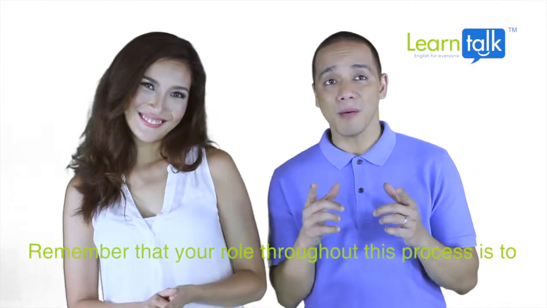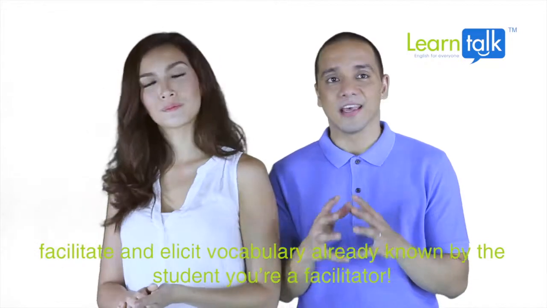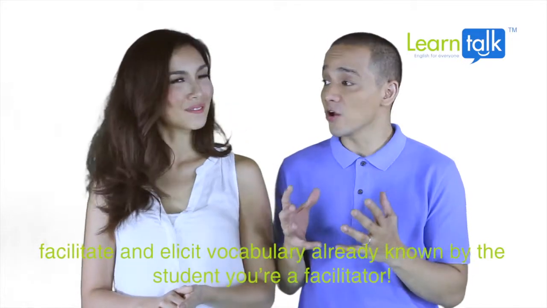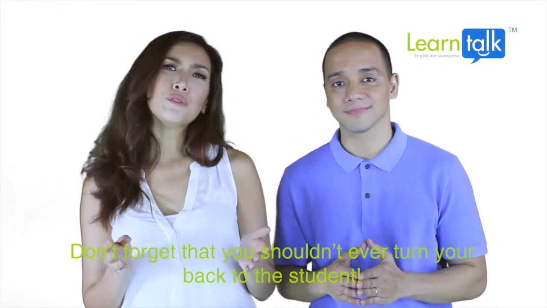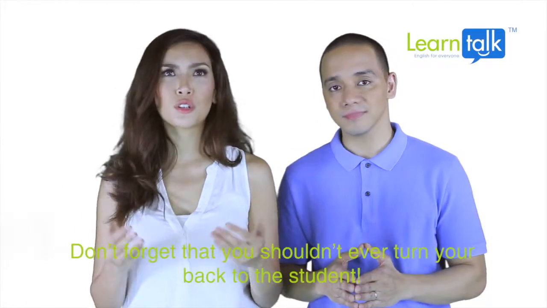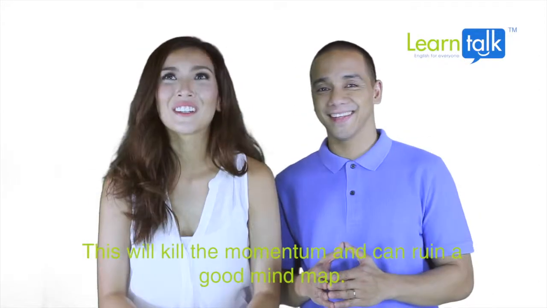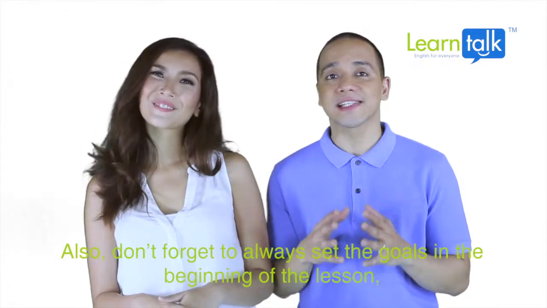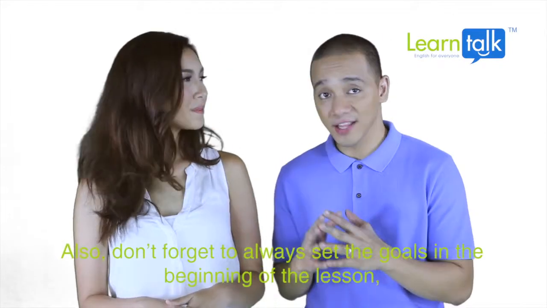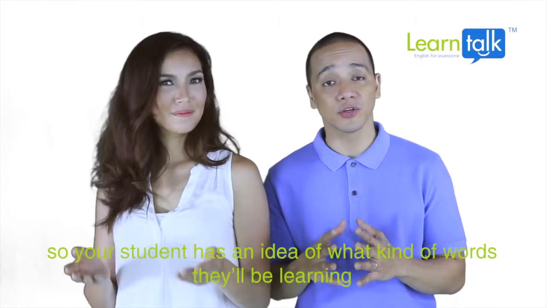That's right. Remember that your role throughout this process is to facilitate and elicit vocabulary already known by your student. You are a facilitator. Don't forget that you shouldn't ever turn your back to the student. This will kill momentum and can ruin a good mind map. Also, don't forget to always set the goals in the beginning of the lesson so that your student has an idea of what kind of words they'll be learning.